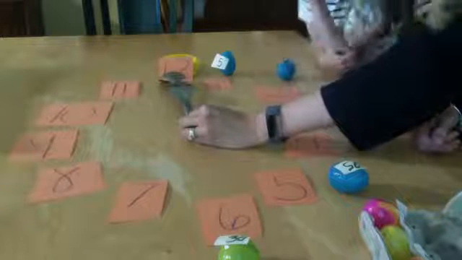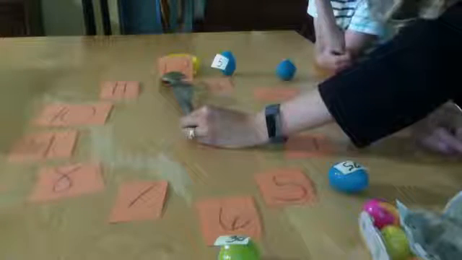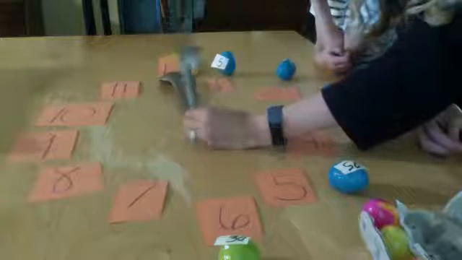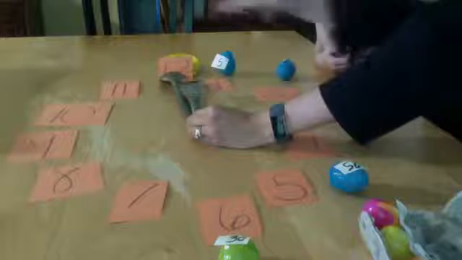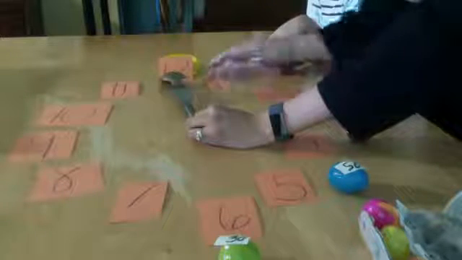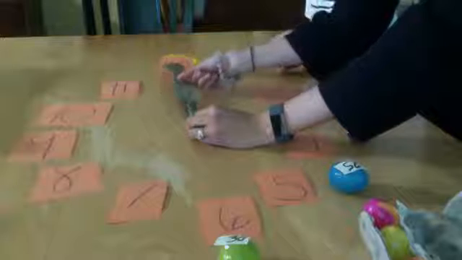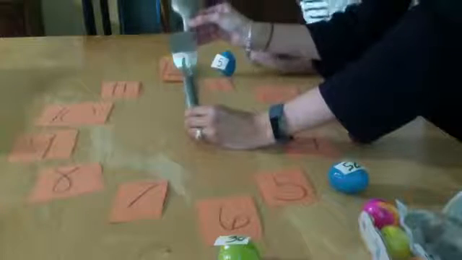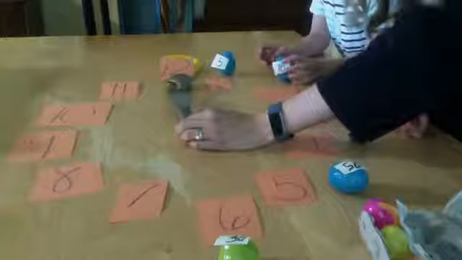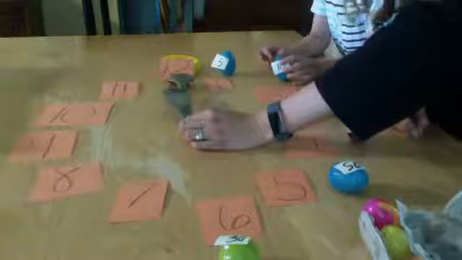He's got it. 12 o'clock is both hands are pointing straight up. The short hand, that's the hour, is pointing up to the 12. And then the long hand is also pointing up to the 12 because that means o'clock. So it's showing us 12 o'clock.